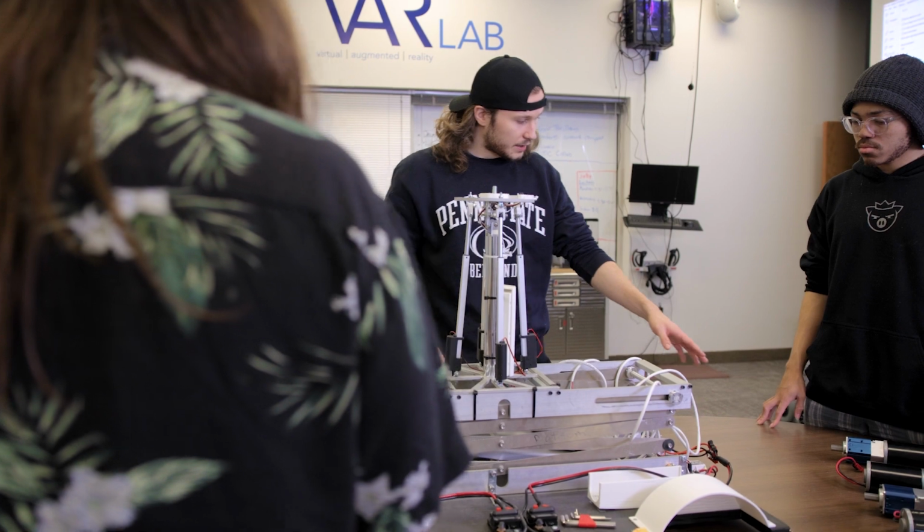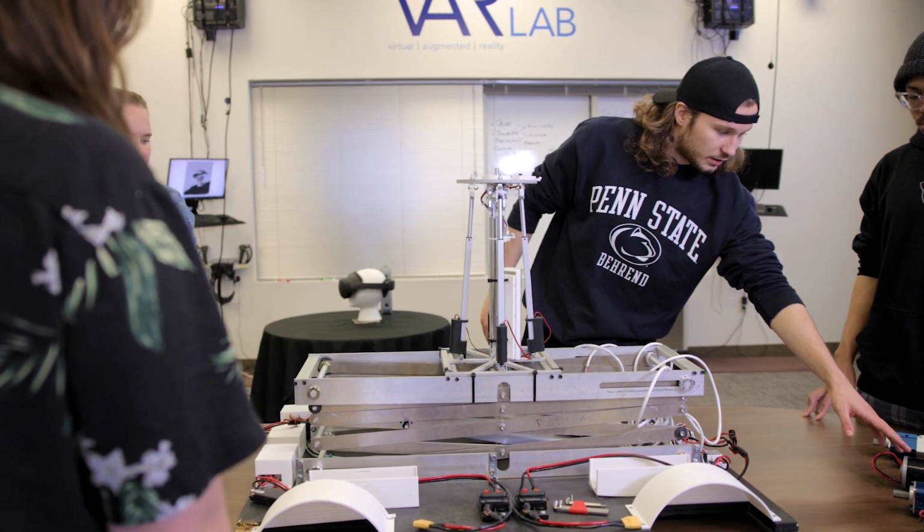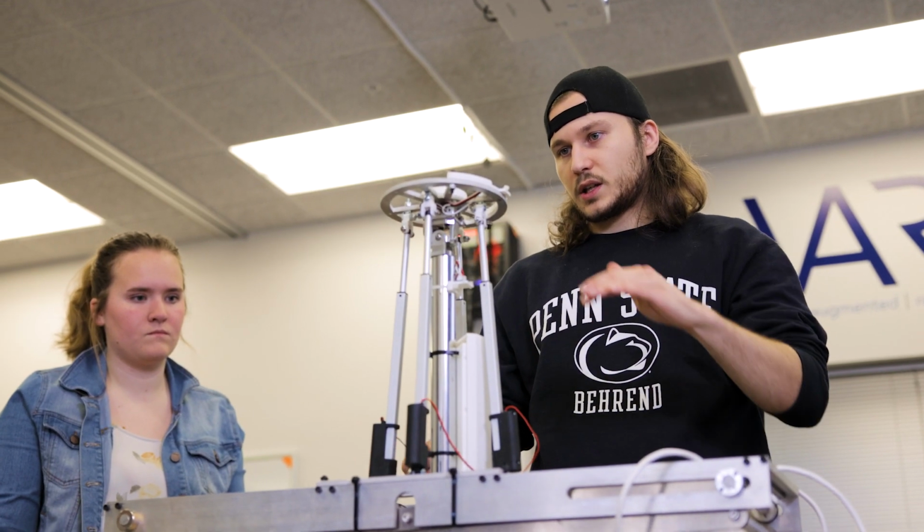At VAR Lab, we're shaping the future of education by collaborating with faculty to enhance student learning using VR and AR, and providing students with the resources they need to create their own projects using immersive technology.